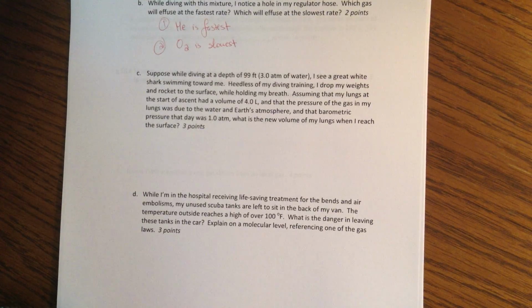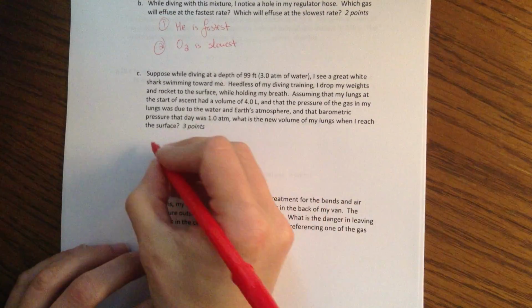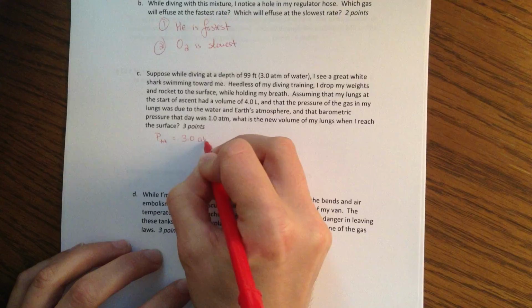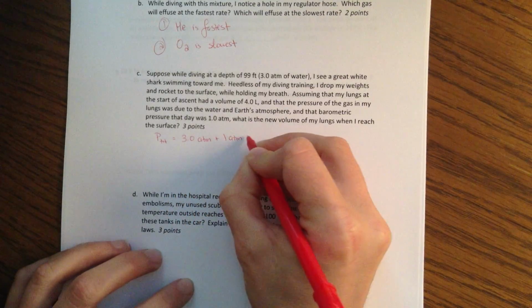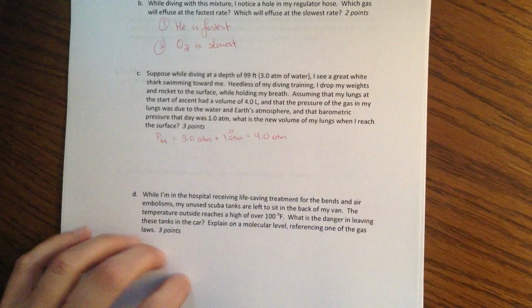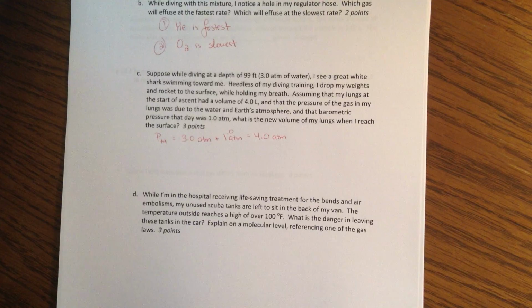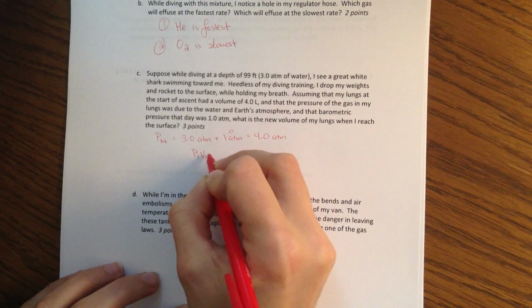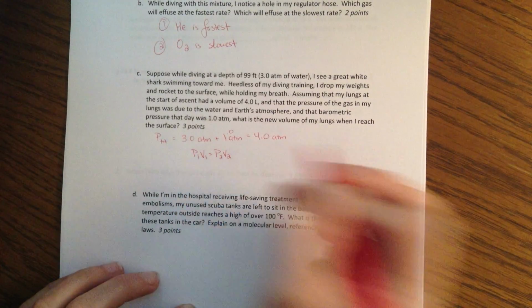So the total pressure that my lungs are experiencing, so P total of the gas in my lungs, is the 3 atmospheres of water plus the 1 atmosphere, 1.0. So at the very bottom, when I first see the shark, the gas in my lungs is under a pressure of 4 atmospheres. Now all of a sudden I surface just as fast as I can, very bad idea, and I need to know what the new volume of my lungs is when I reach the surface. I can use Boyle's law to calculate this. P1V1 equals P2V2.